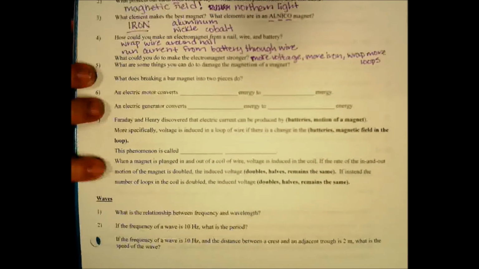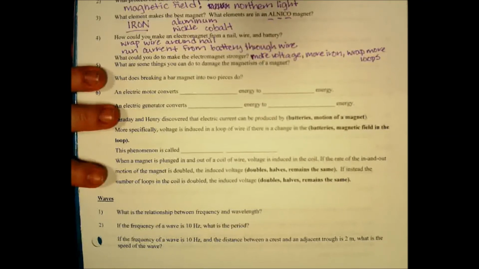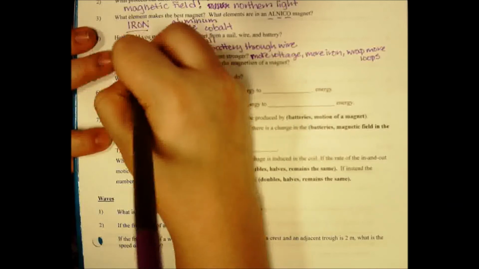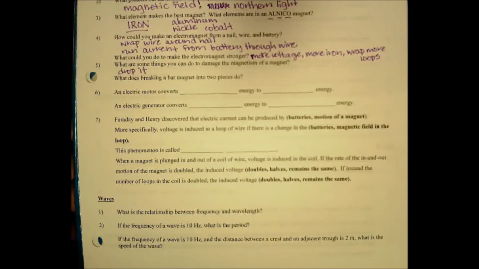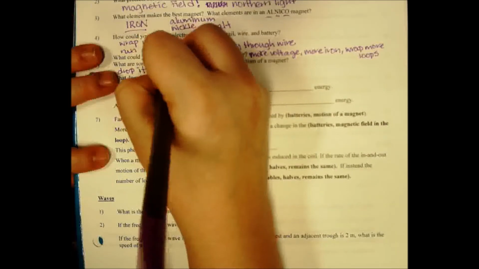What are some things you can do to damage the magnetism of a magnet? You can drop it a lot. You have to drop it a lot of times from a really high height, but that will eventually cause the magnetism to wear down. And you can heat it up really, really hot.